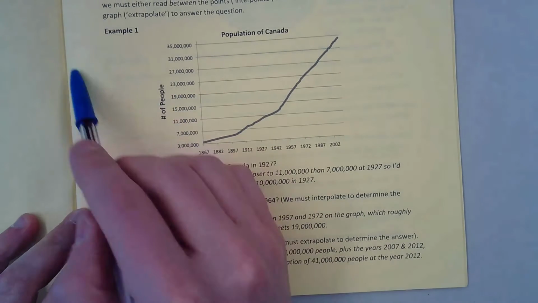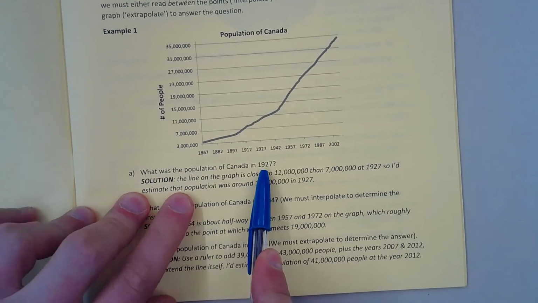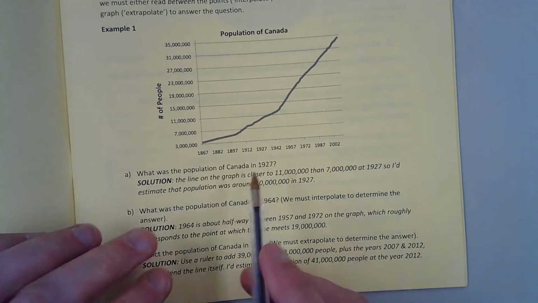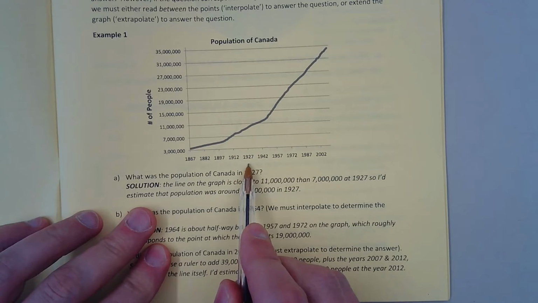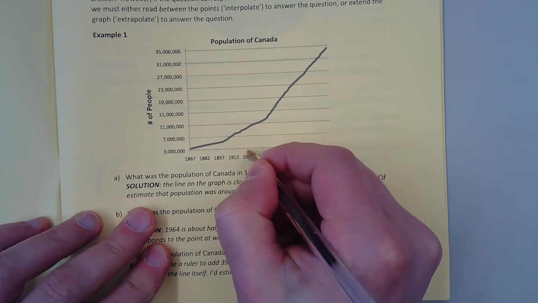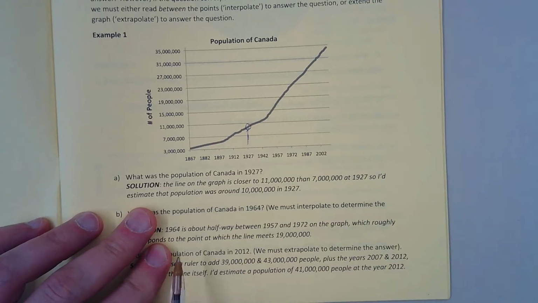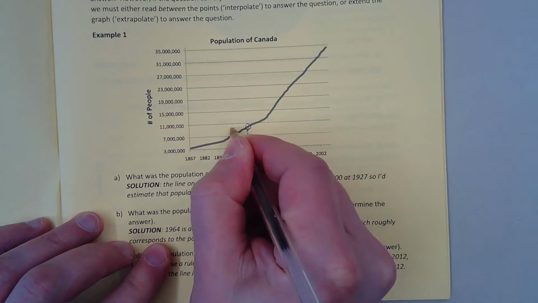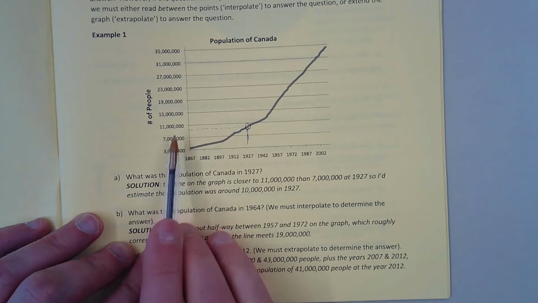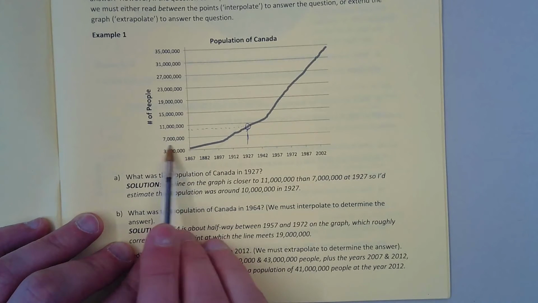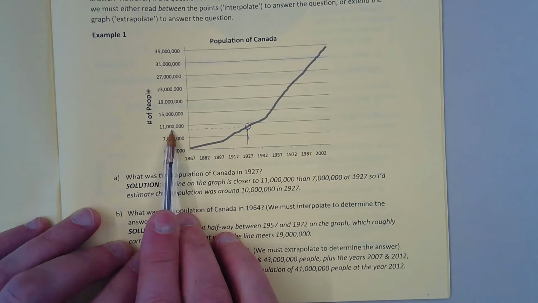Okay, so then you just have to be able to answer questions at first. What was the population of Canada in 1927? All you do is you always just go to whatever the independent variable is, and you just go up. So if I go to 1927 and then I go up to there, then I need to look across to the left to see what it is. Well, it's not perfectly on a line. It's somewhere between 7 million and 11 million, and it looks like it's a little closer to 11 million.